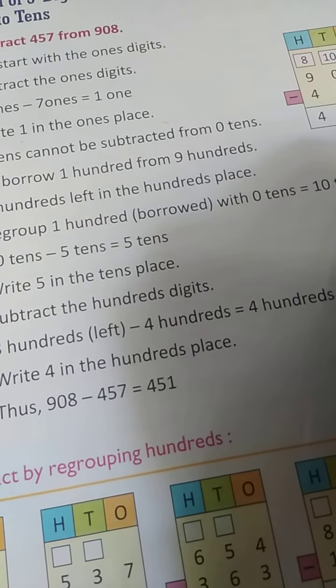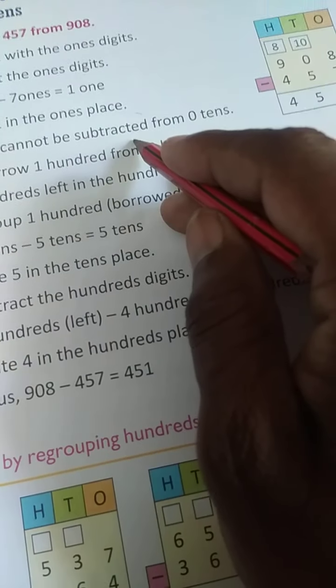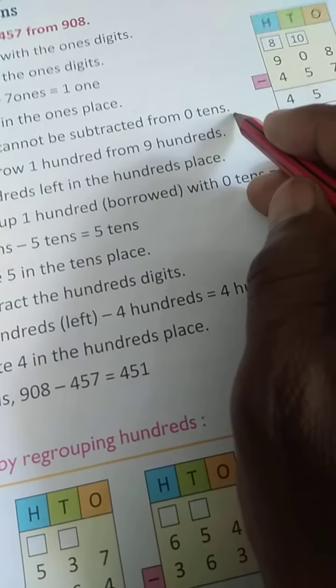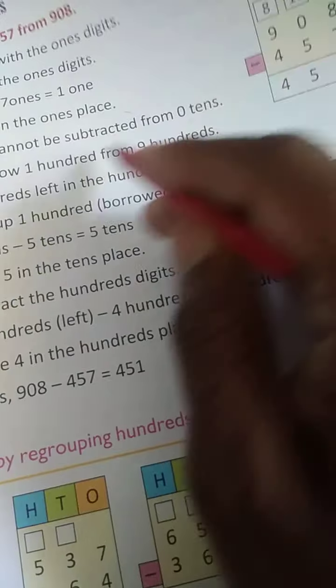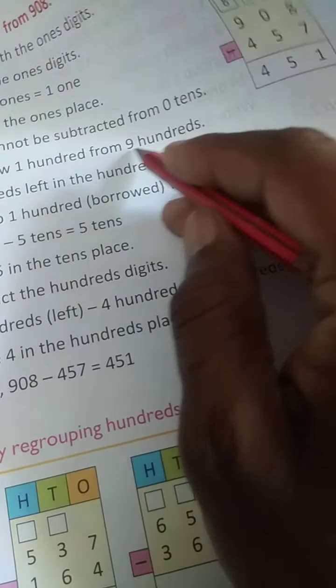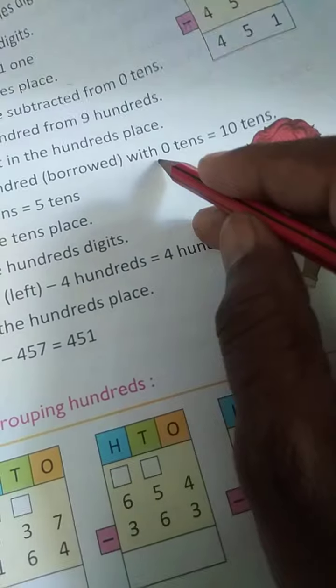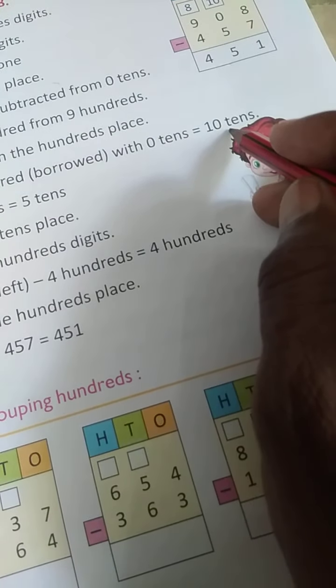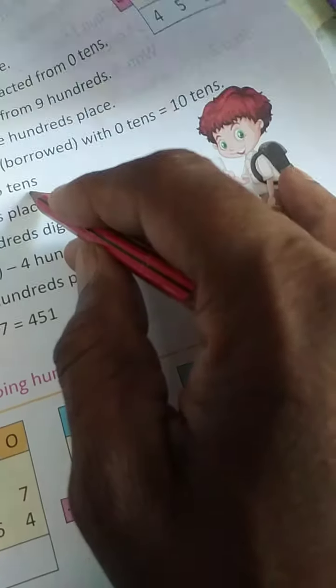Here 5 tens cannot be subtracted from 0 tens. Therefore 1 hundred is borrowed from 900. 800 left in the hundreds place and regroup 1 hundred with 0 tens. It becomes 10 tens. 10 tens minus 5 tens becomes 5.